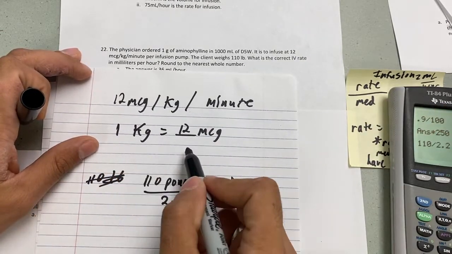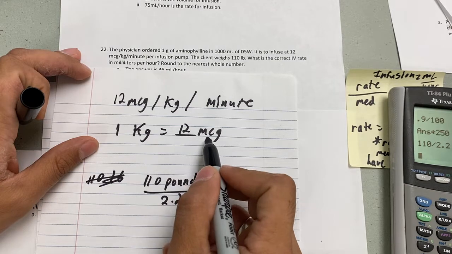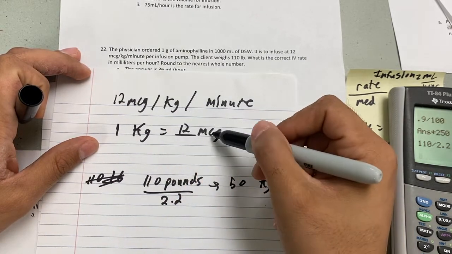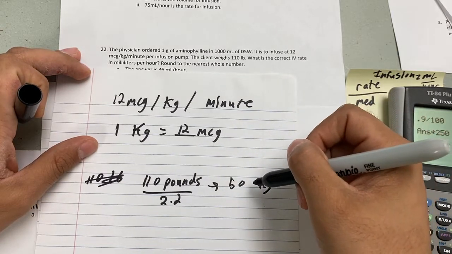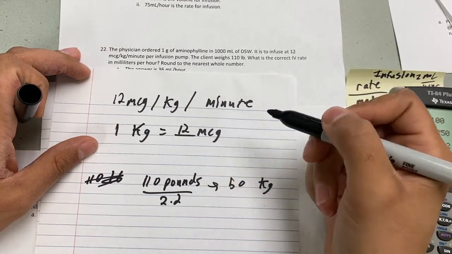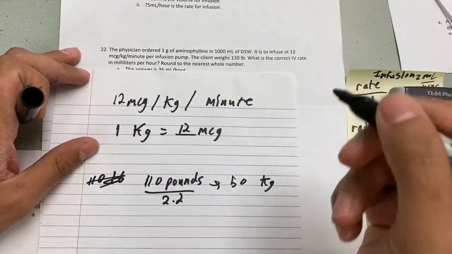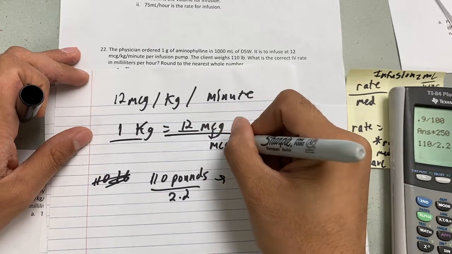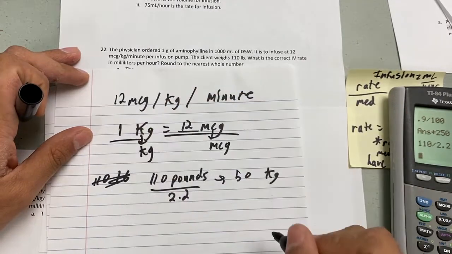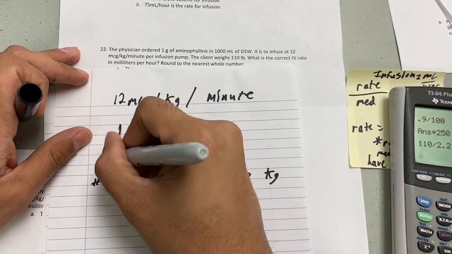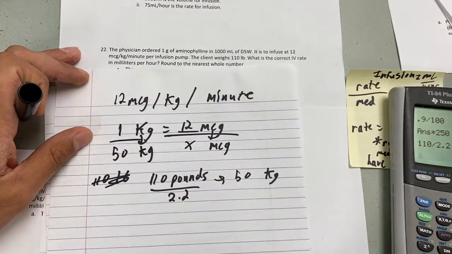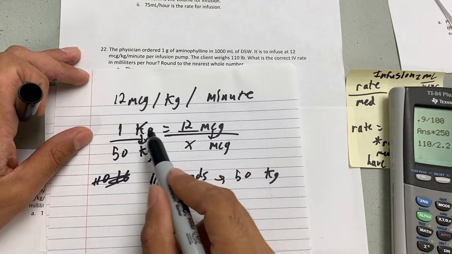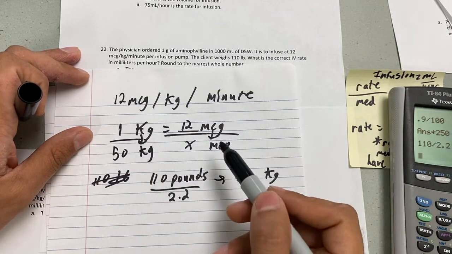So for every 1 kilogram, we measure out 12 micrograms, and the patient weighs 50 kilograms. For every 1 kilogram of patient weight, we give them 12 micrograms. And so if they weigh 50 kilograms, I have to find out how many micrograms of medication I'm giving them. Okay. If you want, you can set up a ratio proportion here, drop your units. And so if the patient weighs 50 kilograms, you've got this beautiful setup. 1 kilogram equals 12 micrograms, 50 kilograms equals X micrograms. You can cross multiply.